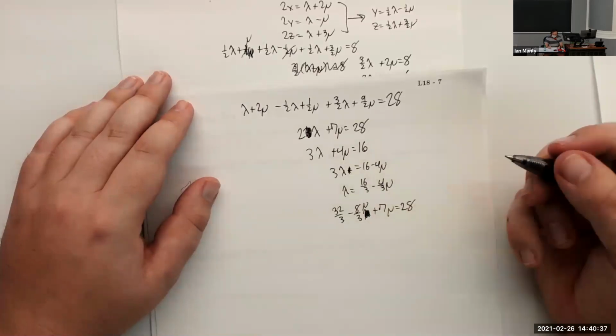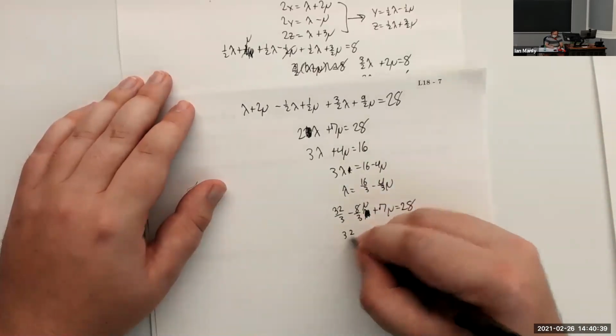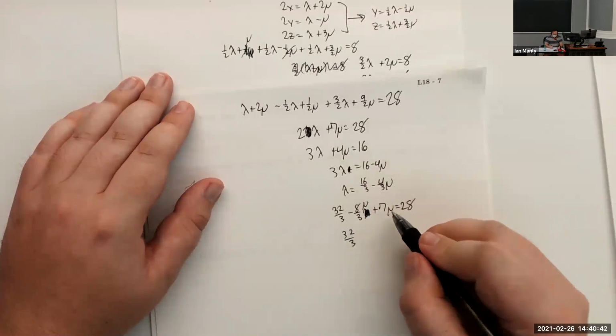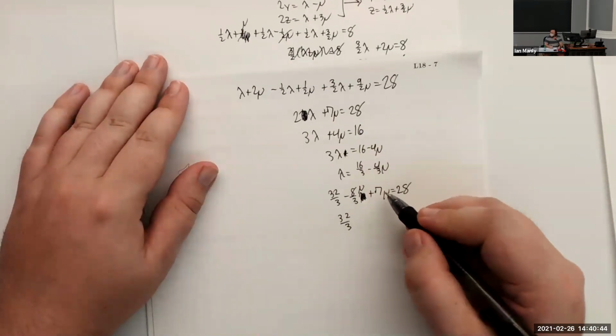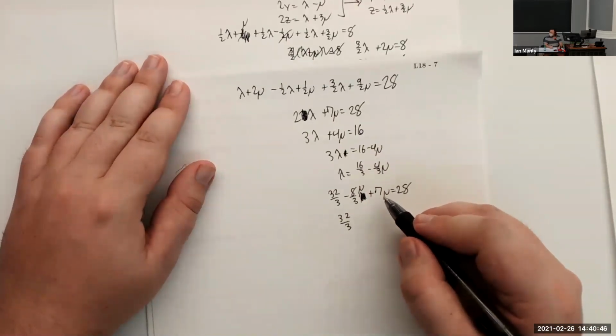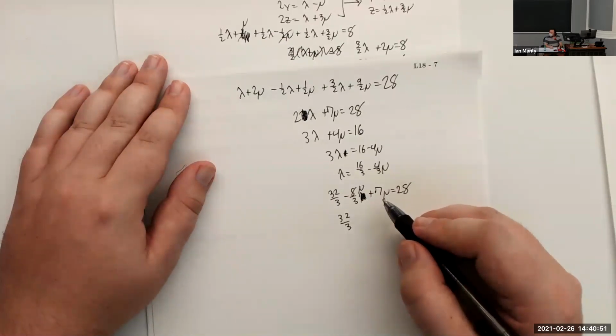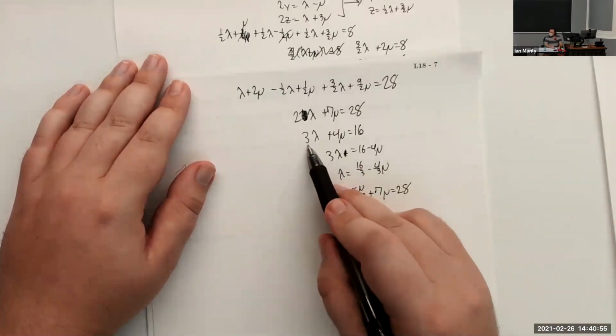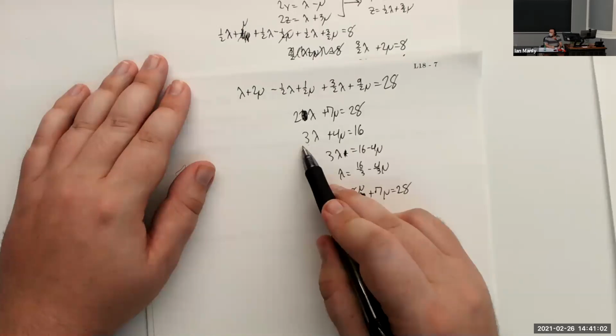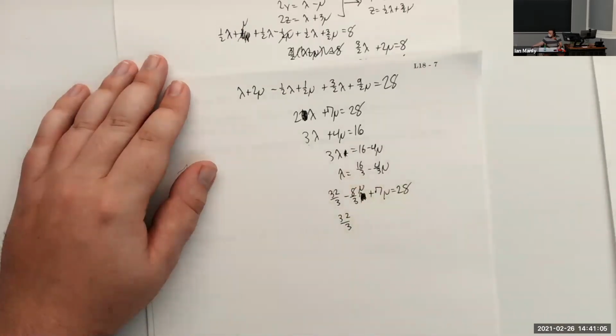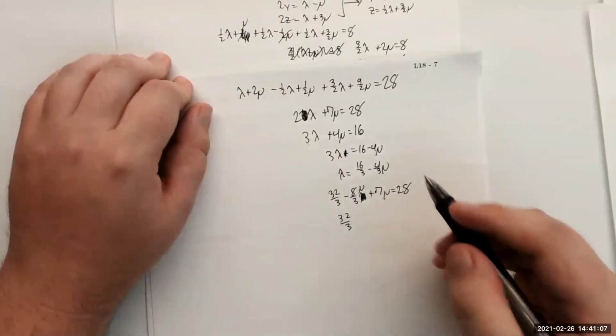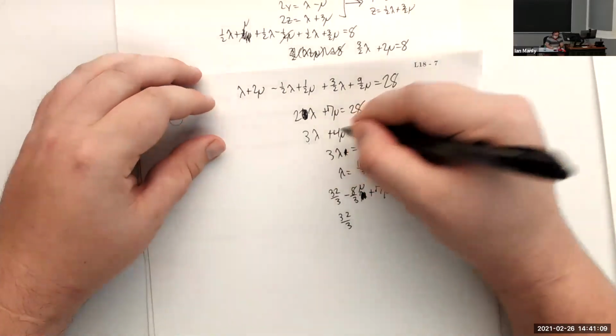All right. It's getting a little hairy here. Let's see. 32 over 3. And then we have this right here. It's 2. You're saying this is 2? Was this supposed to be 2 right here? It's 3 plus 2 mu equals 16, I think. Oh, 3 plus 2 mu is 16. Okay.